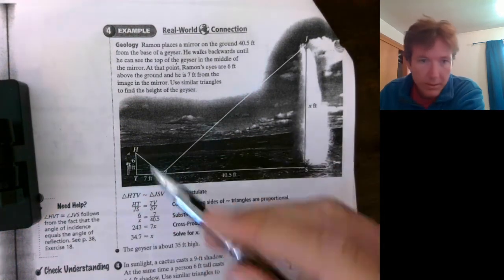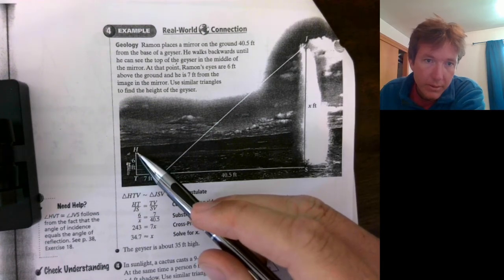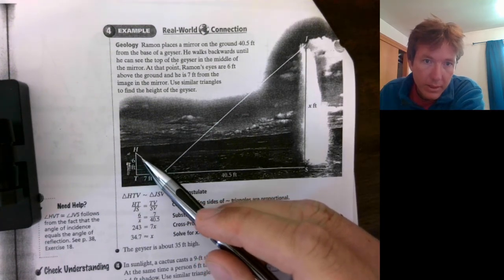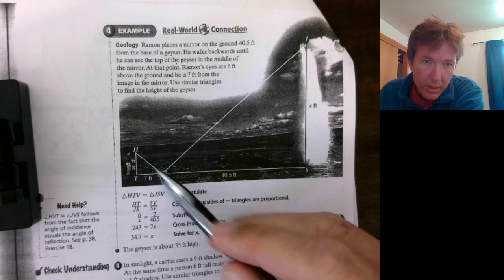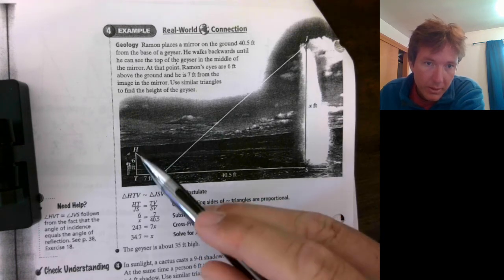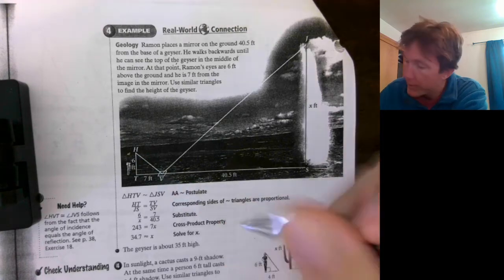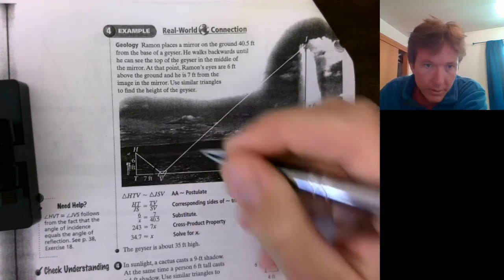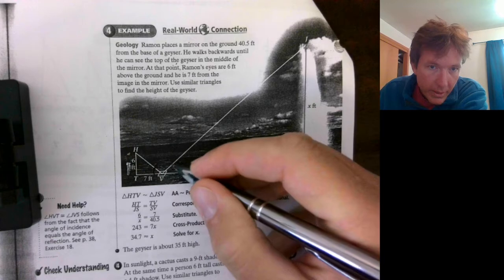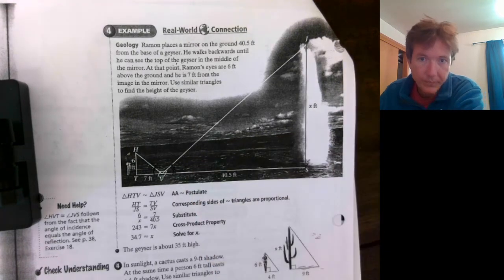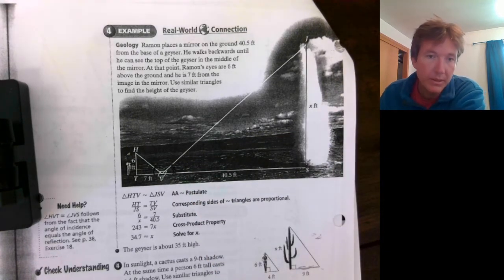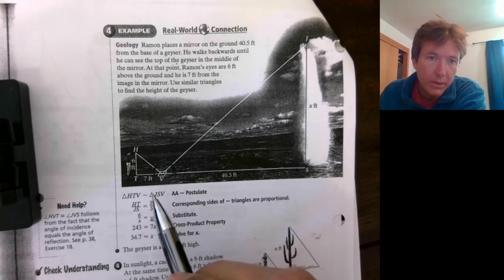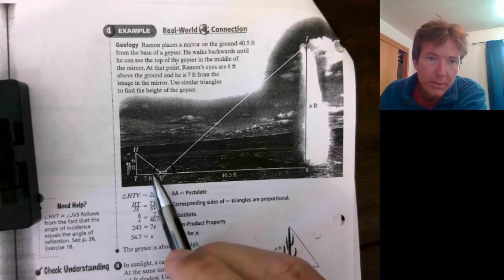So this light here, he's looking down, and that's the light he's seeing in the mirror. This light is bouncing off the mirror. This angle here, it's hard to see, but this angle is the same as this angle. So these are similar angles.